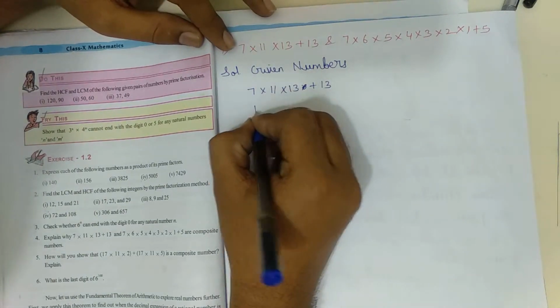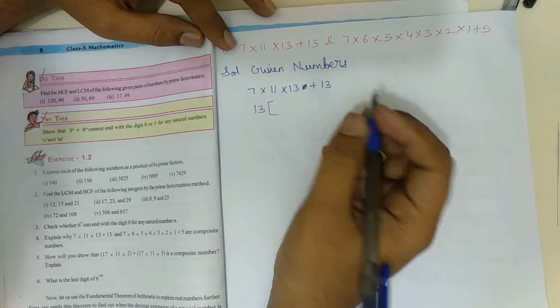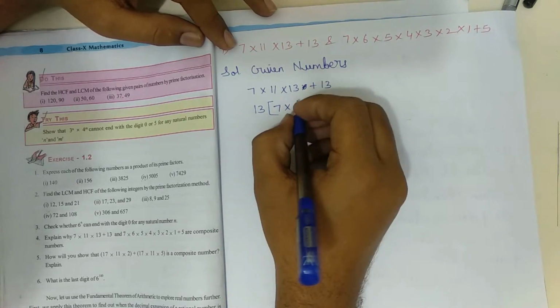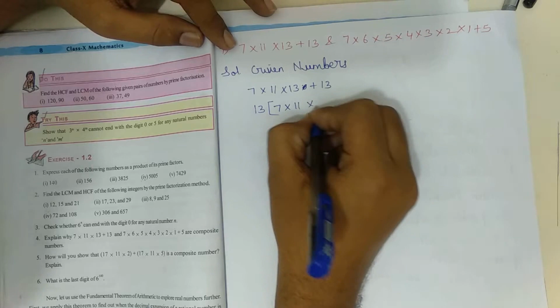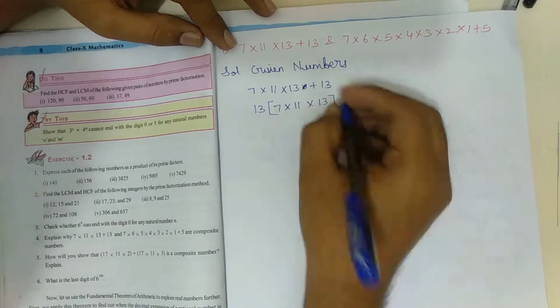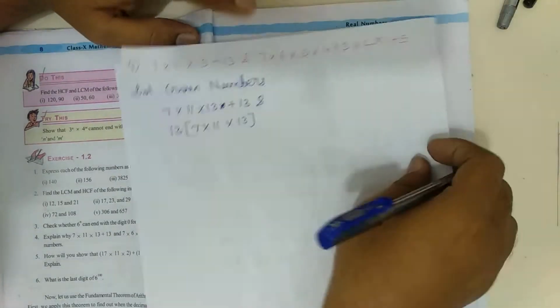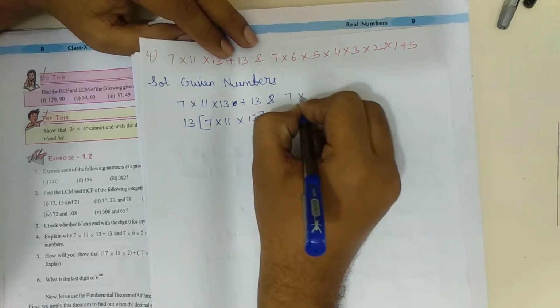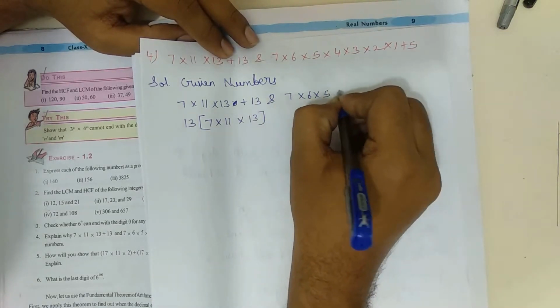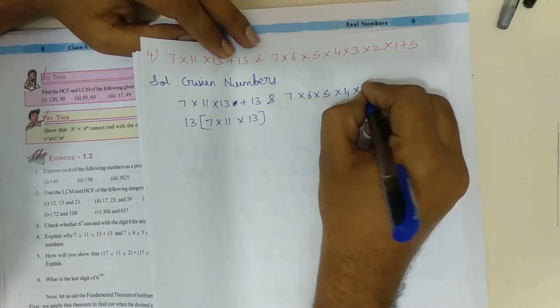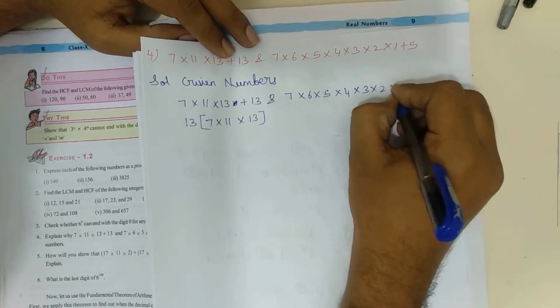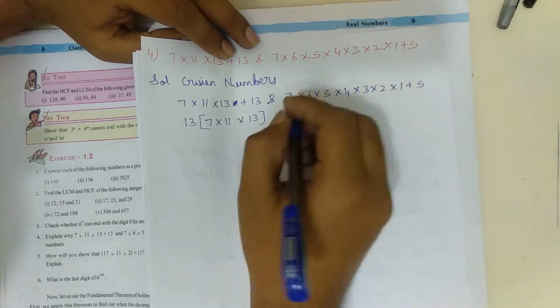You can take 13 as common, and what is left over is 7 into 11 plus 1. And the second is 7 into 6 into 5 into 4 into 3 into 2 into 1 plus 5.